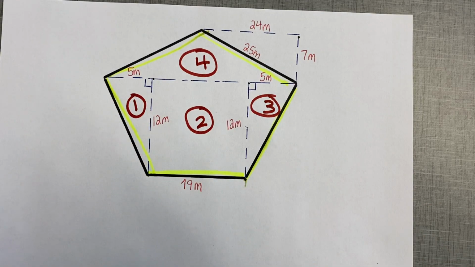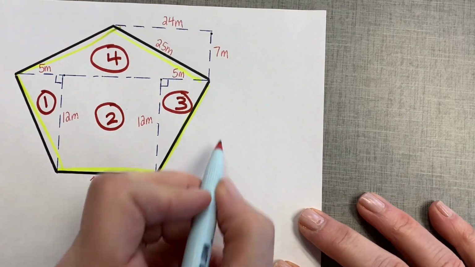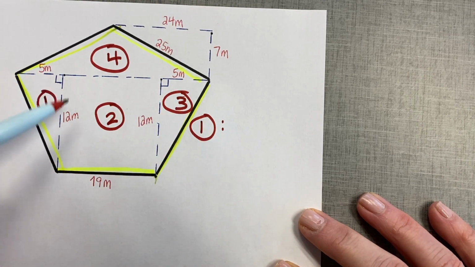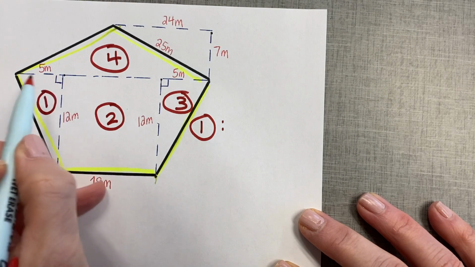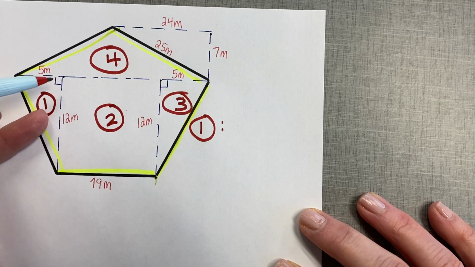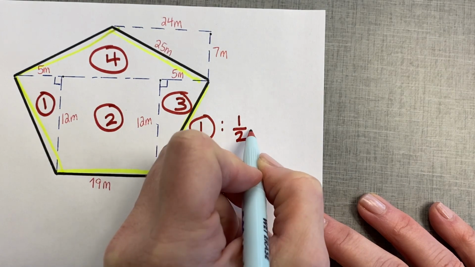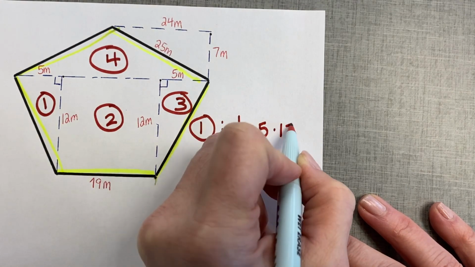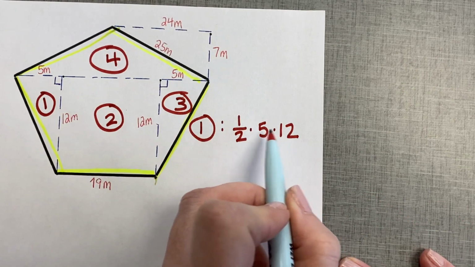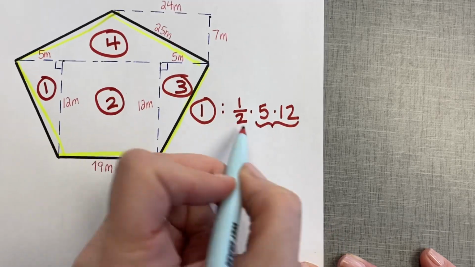Okay, so what I like to do is once I have my different regions, I like to tackle them separately. So I'm going to move him over here. Let's start with area 1. Okay, the shape is a triangle. It looks like the base is 5 and the height is 12, and they meet at that 90-degree angle, so it's a right triangle. So for area 1, we're going to have 1/2 times the base times the height. And you can either put that into your calculator or do it in your head. I know that 12 times 5 is 60, and 1/2 of 60 is going to be 30.